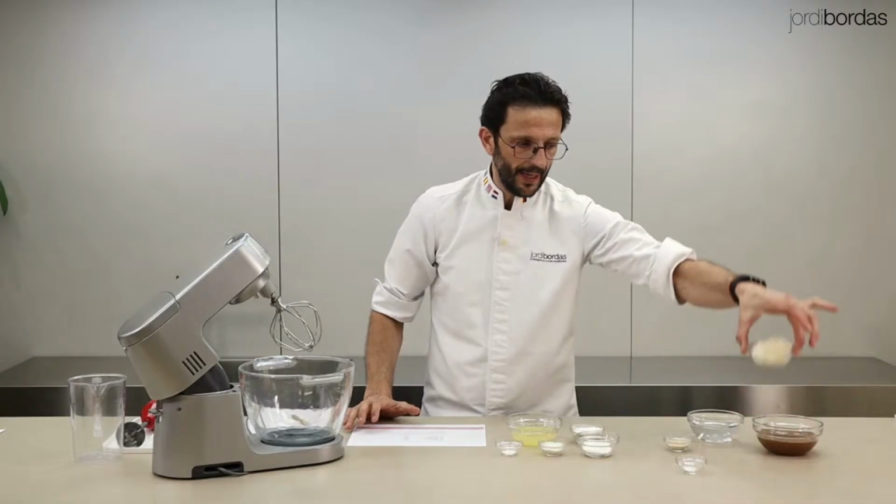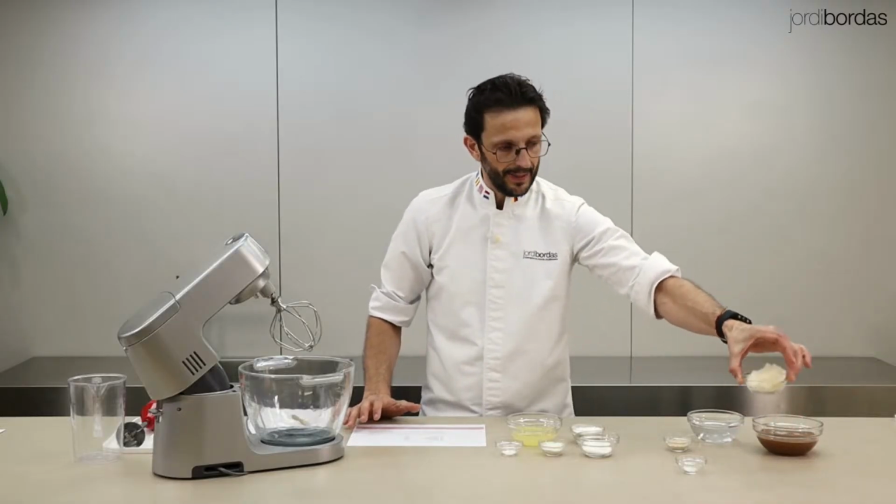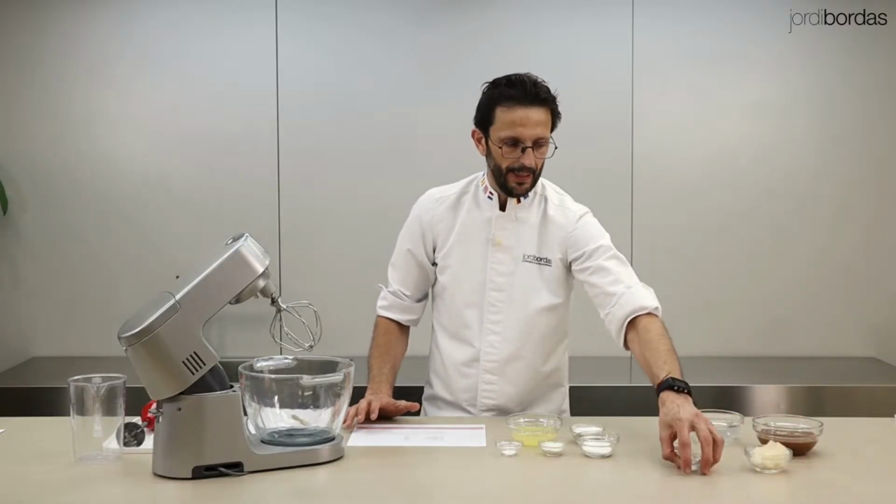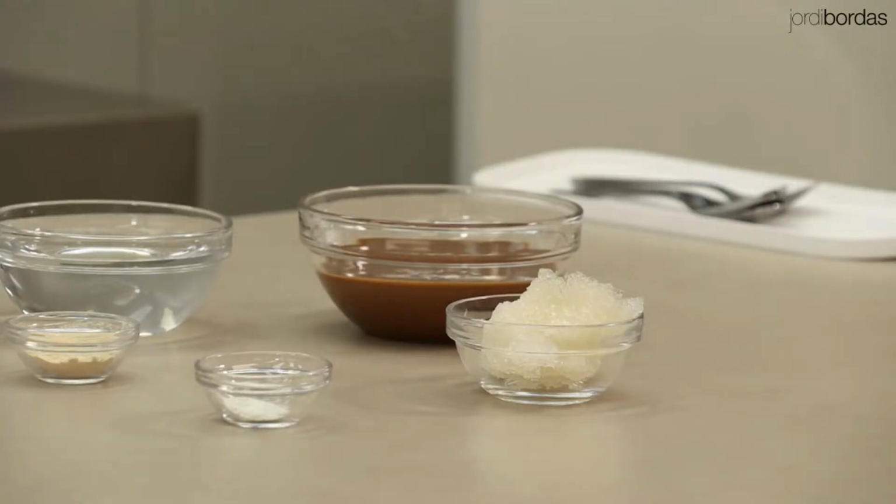Then we have gelatin mass. We already know the gelation process. This ingredient, gelatin, is going to help us to set the water that we have in the recipe and create something that seems solid.